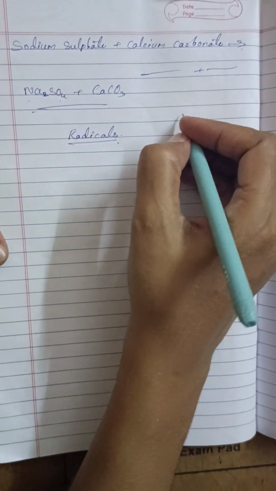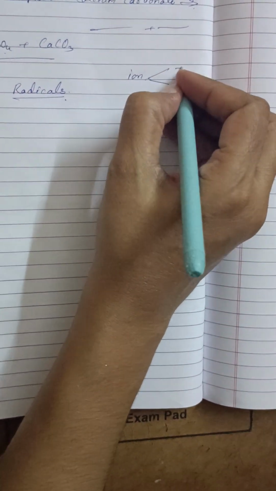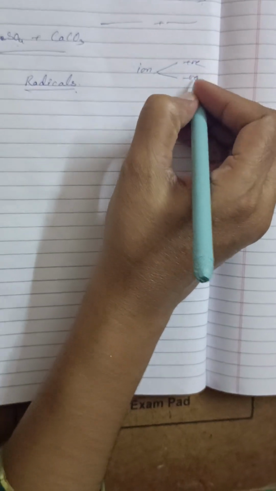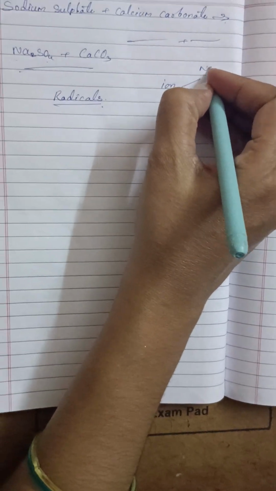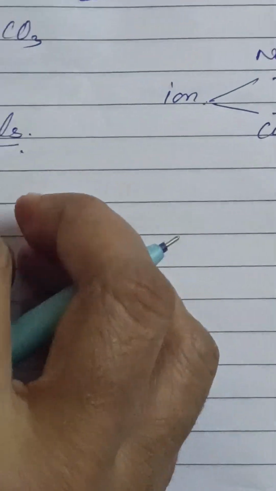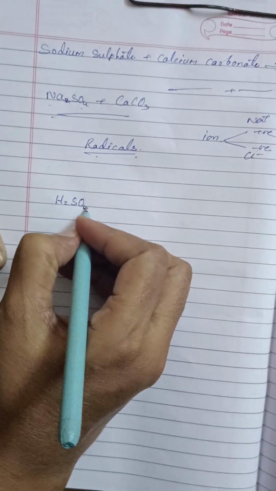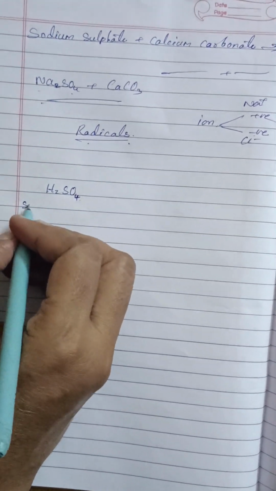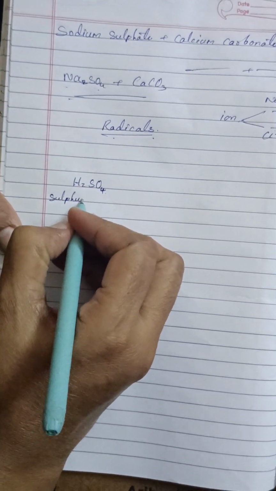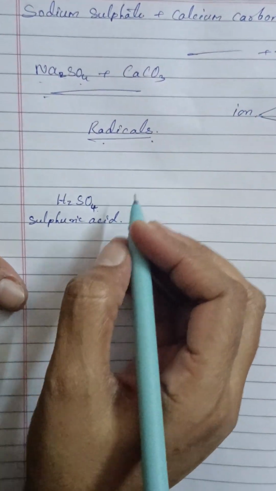Okay, so what is an ion? Actually, an ion is a charged particle. So we have positive and negative ions. For example, Na plus is the positive ion and Cl minus is the negative ion. Like that, in radicals we have more than one element. For example, let us take H2SO4. This is nothing but sulfuric acid. What is the name of this acid? Sulfuric acid. You know sulfuric acid is also known as the king of chemicals, right?